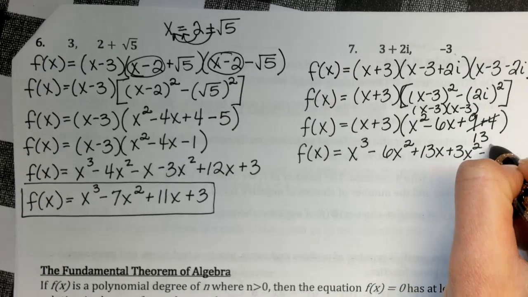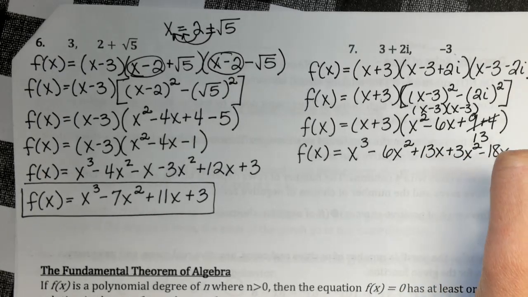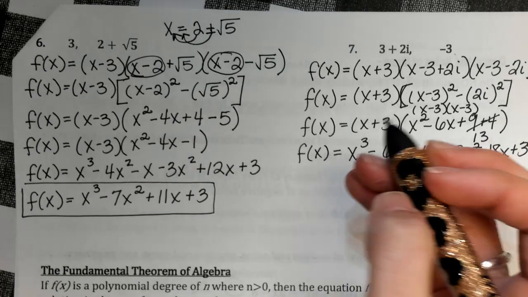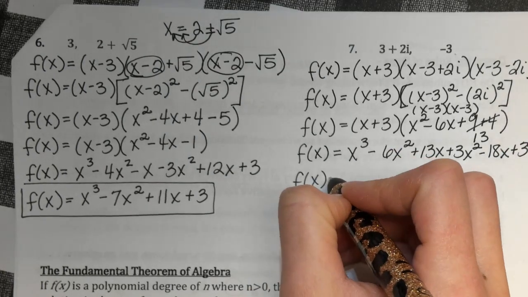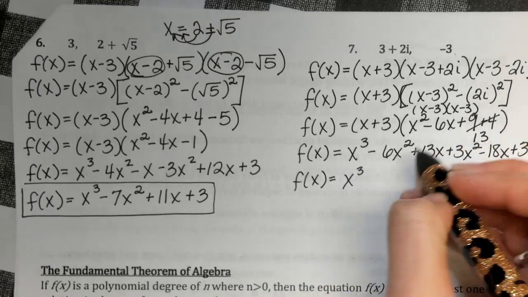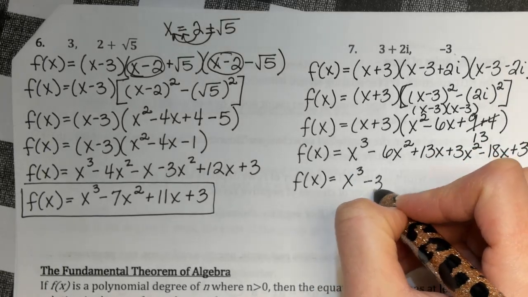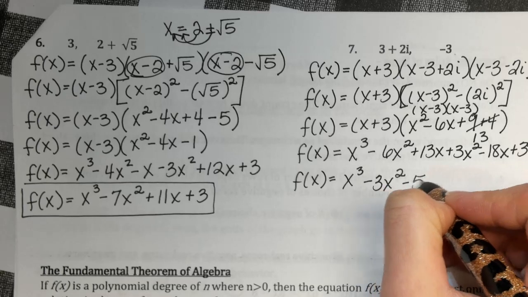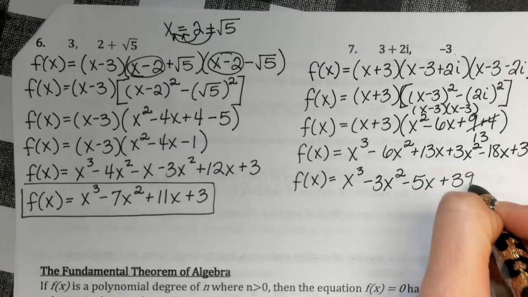I just went straight to the answer. Did y'all say plus 39? Yes. Okay. x cubed minus 5x plus 39.